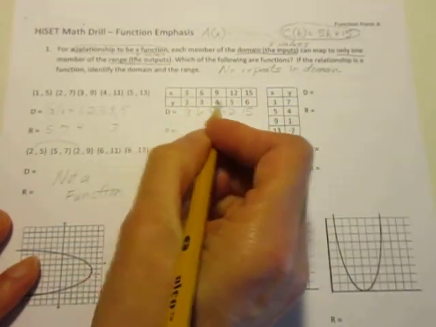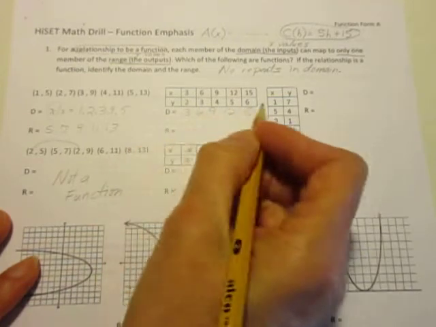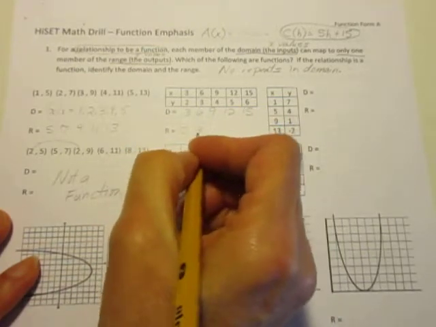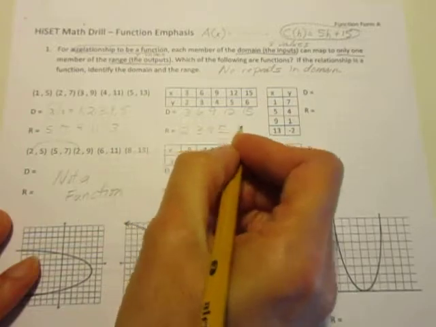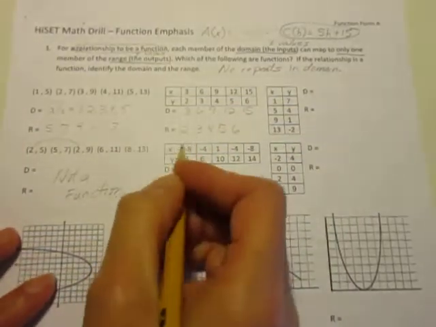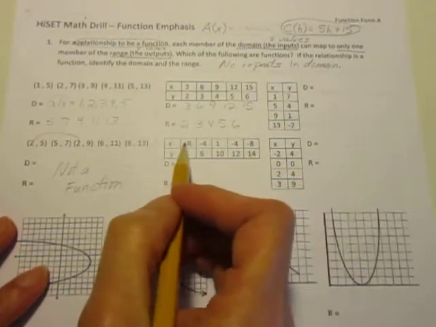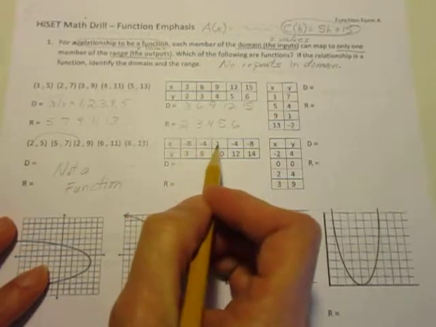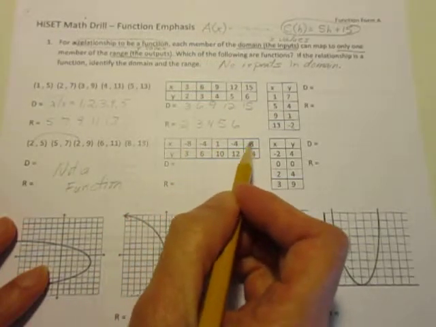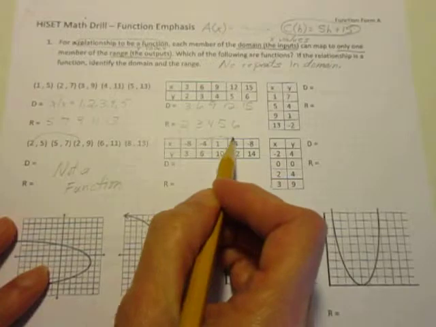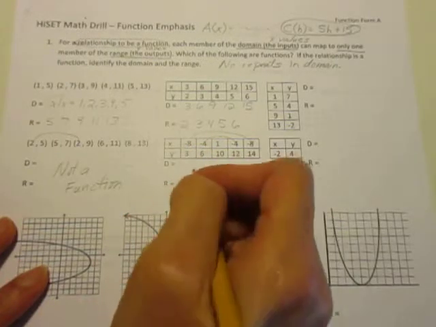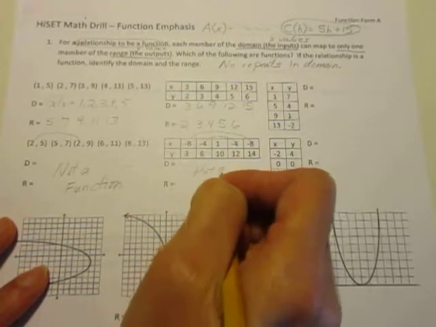Our Y values, or outcomes, are our range, and those are 2, 3, 4, 5, and 6. Down here, we've got -8, -4, 1, -4, -8, and wait a minute, there's a repeat there and a repeat there. So this is not a function.